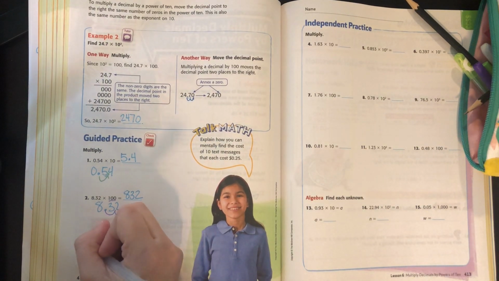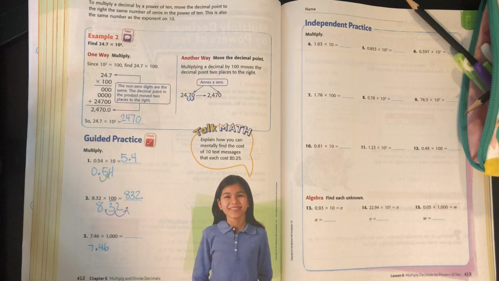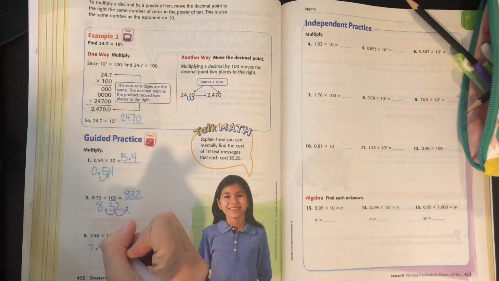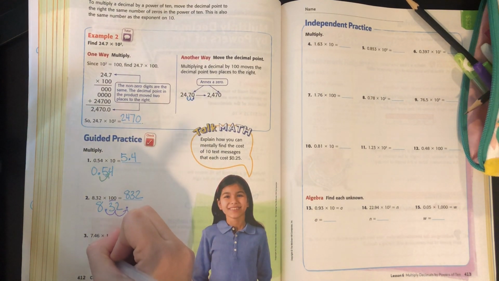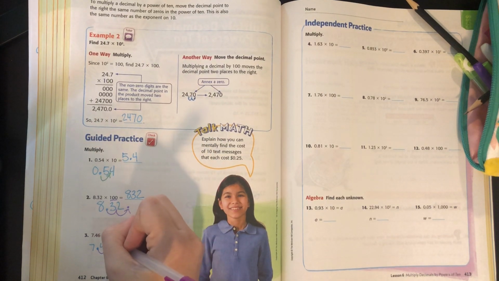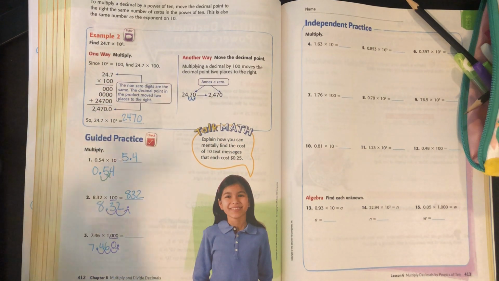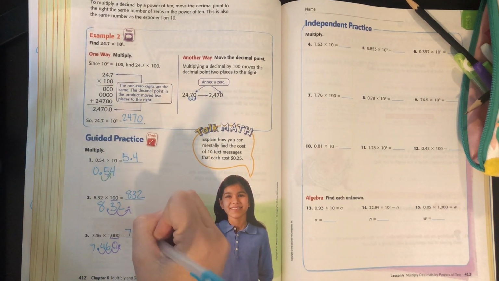And our third example, 7 and 46 hundredths multiplied by 1,000. That means we need to move it 3 places to the right. 1, 2, 3. That also means that we need to annex a 0 at the end so that our answer is 7,460.